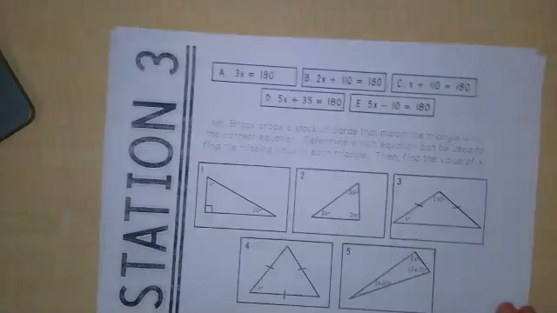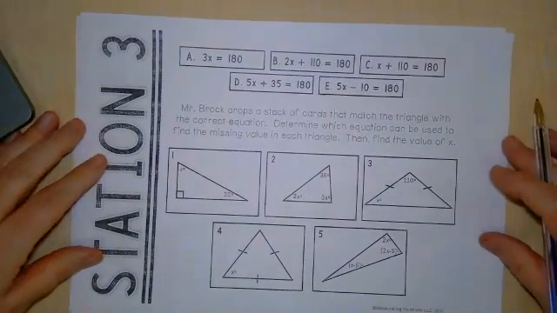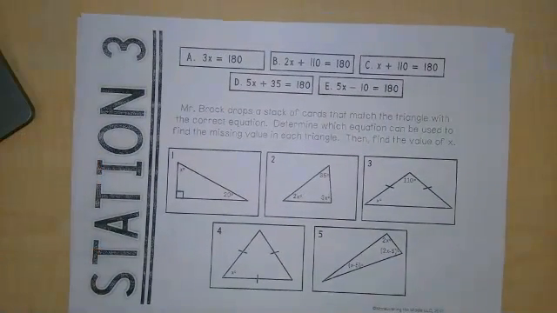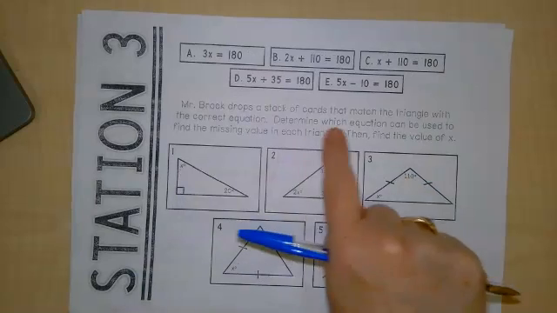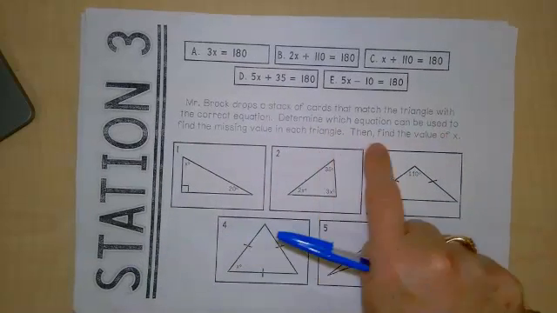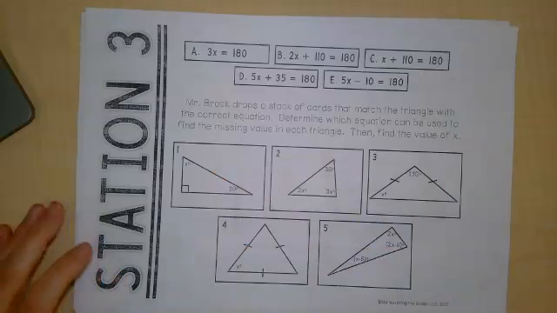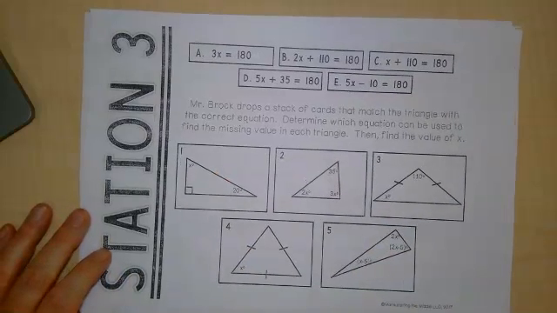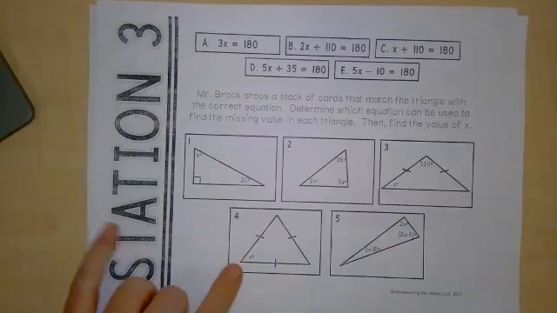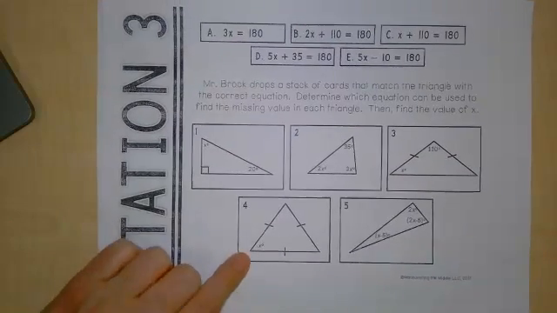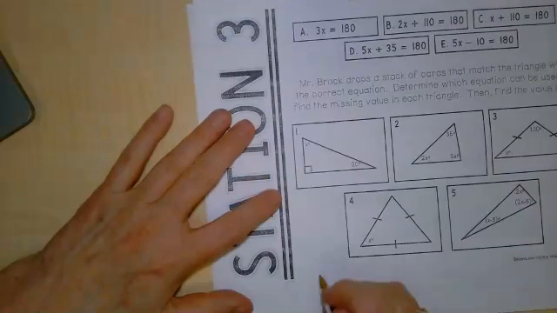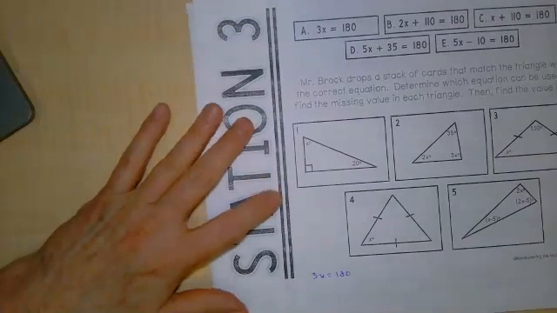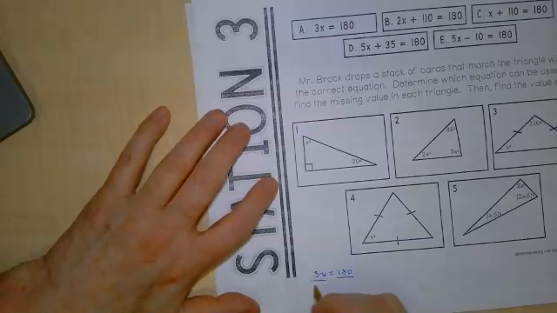Okay, number 3. Poor Mr. Brock. Mr. Brock drops a stack of cards. Match the triangle to the correct equation. Determine which equation can be used to find the missing value, then figure out what x is. Mackenzie, I think that A goes to 4. Why do you think so? Because it's 3x and there's 3. So if I go down here and I go 3x equals 180 and I solve for x, I have to divide by 3 on both sides.